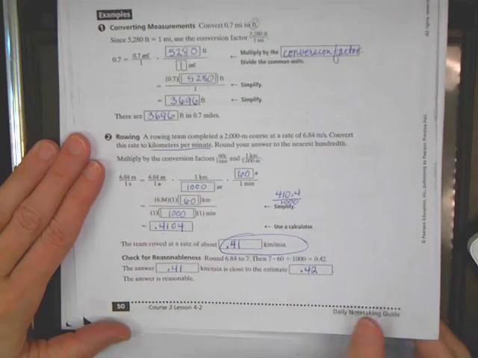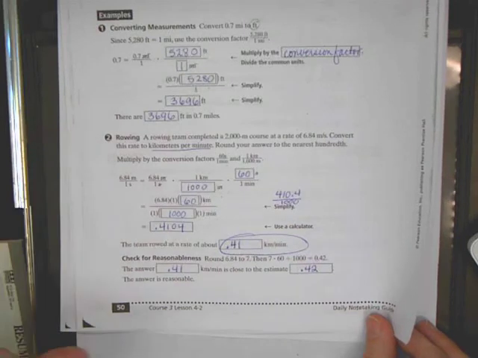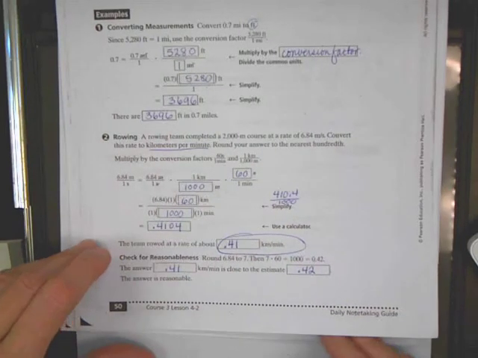Again, if you need to review this, just pause, go back through it, and see if you can understand where the numbers came from. If not, make notes to yourself so that you know to ask in class. I'm going on to example number 3.